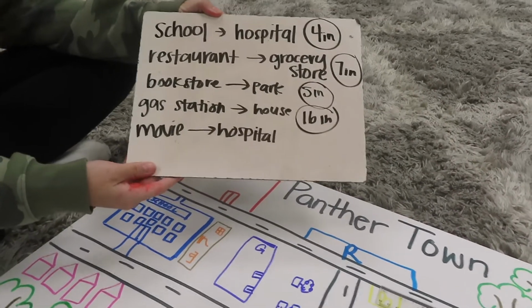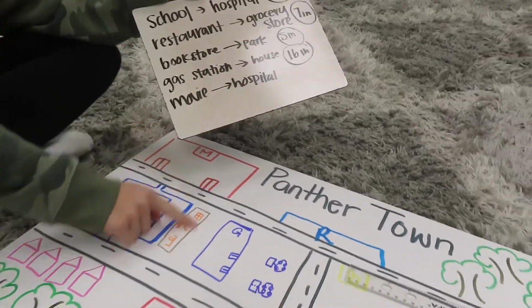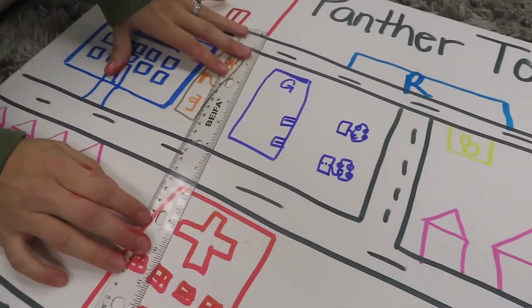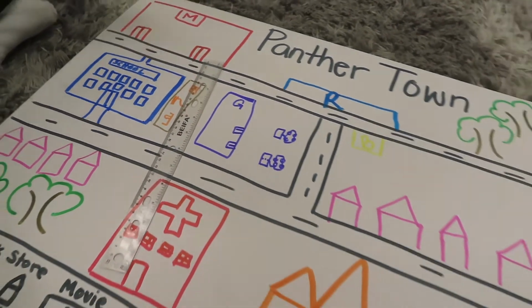This is the last one we're going to do, but feel free to do more after this. We're going to do our movie theater right here to our hospital. I'm going to match it up on the end. And ours is about 8 inches. So I'm going to write 8 inches down.